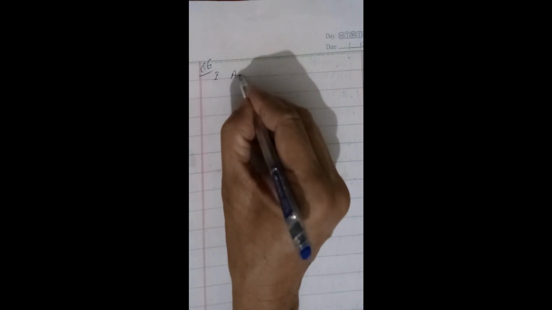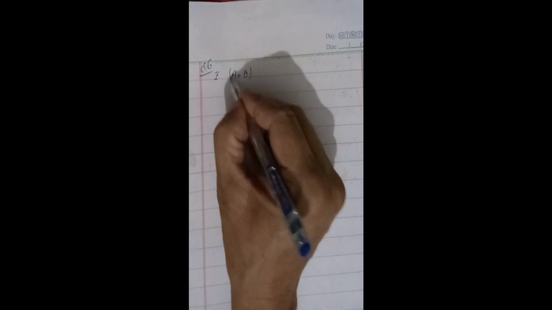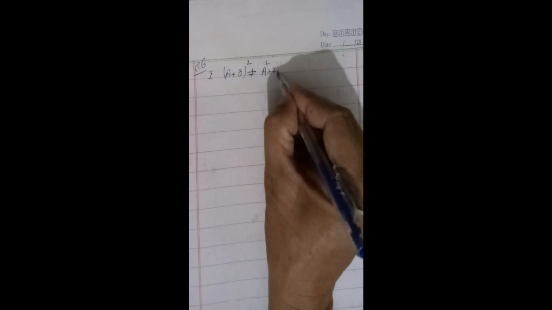We have the first part: (a plus b) whole square is not equal to a square plus 2ab plus b square.